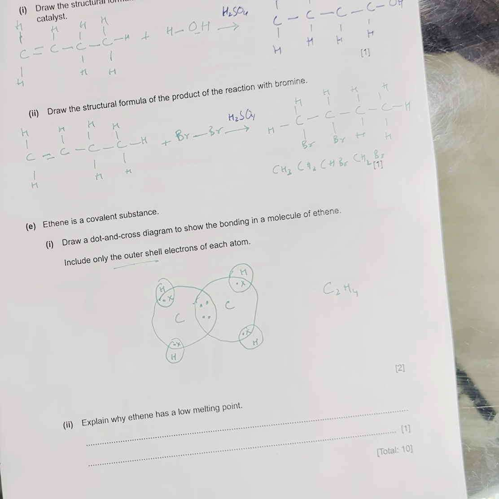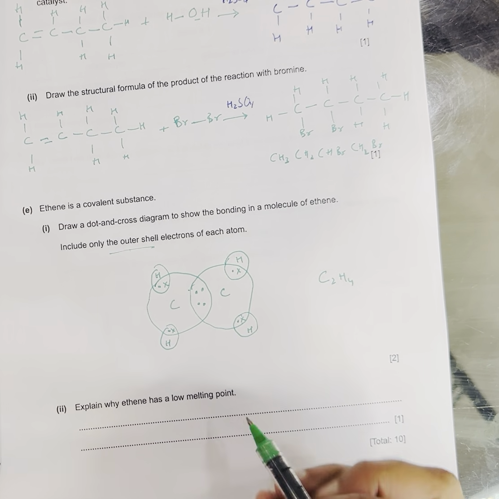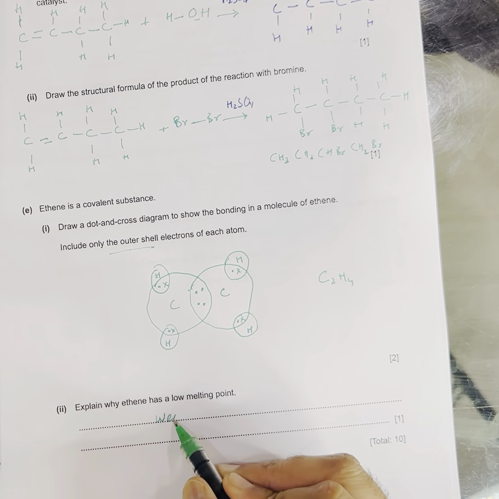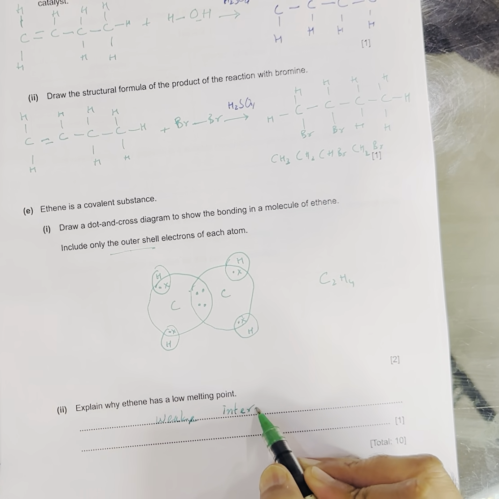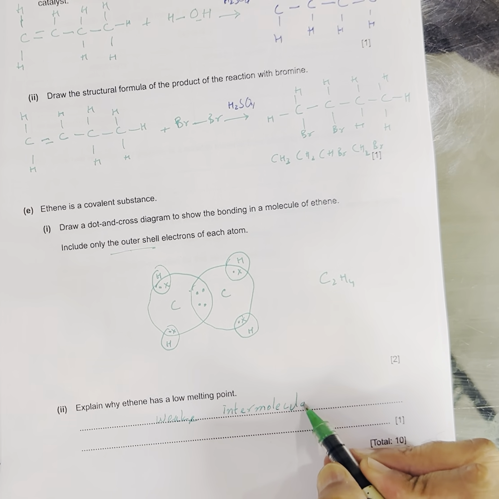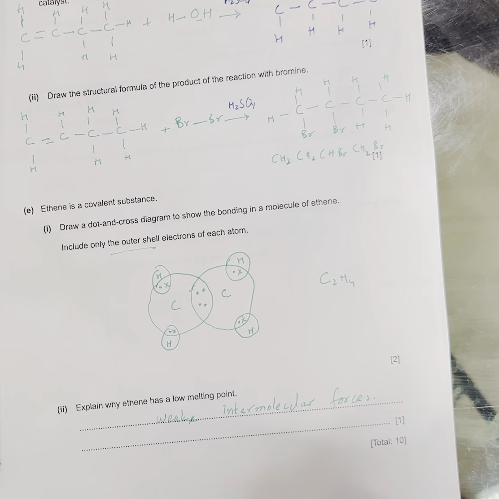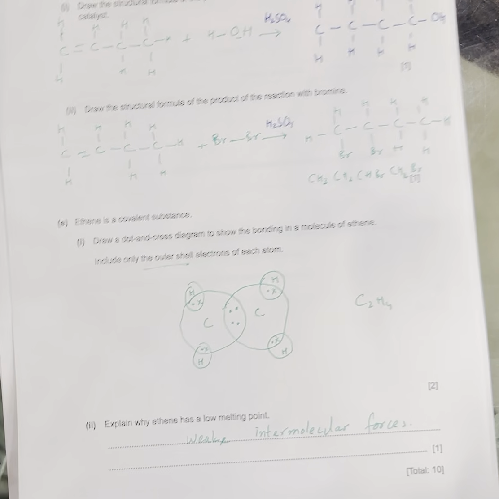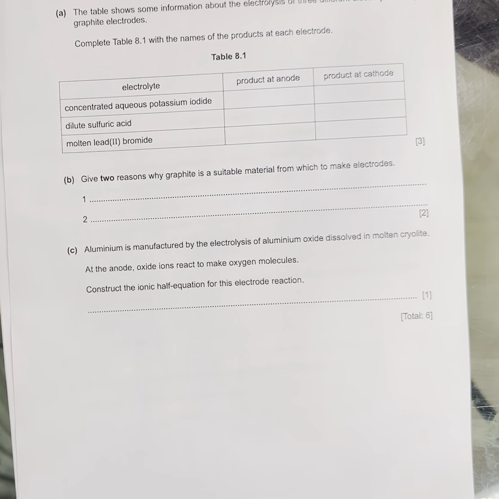Explain why ethene has a low melting point. Because it is a covalent compound and it has double bond in it, so that's why it has weak intermolecular forces. So we will move to the question number 8. That was also an easy question.